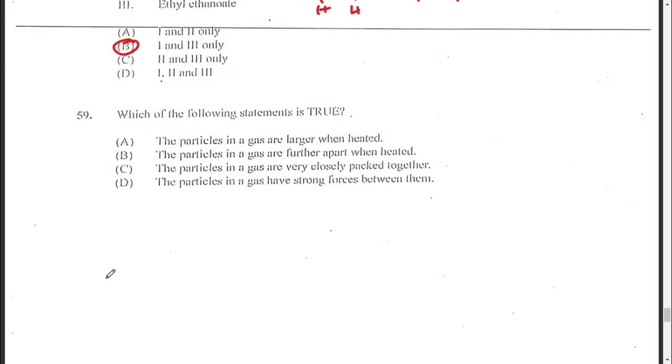59. Which of the following statements is true? The particles in a gas are larger when heated. The particles in a gas are further apart when heated. That is true. The particles in a gas are very closely packed together. No. The particles in a gas have strong forces between them. They are further apart, so they could not have strong forces between them. So they move further apart when heated.